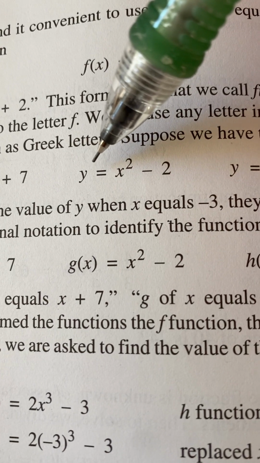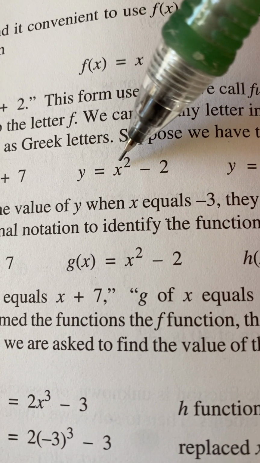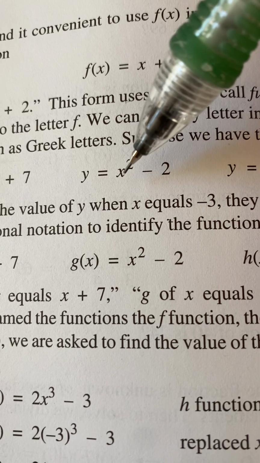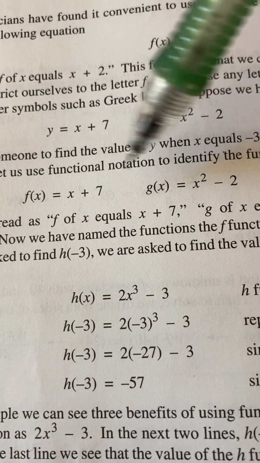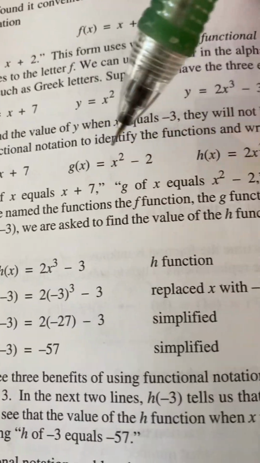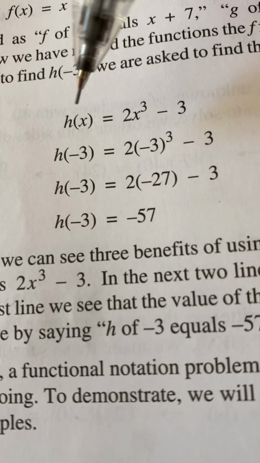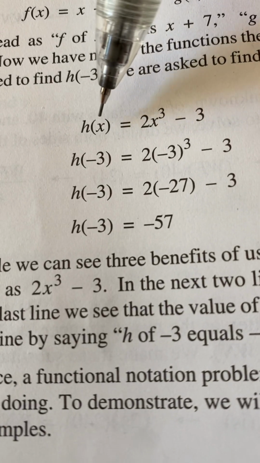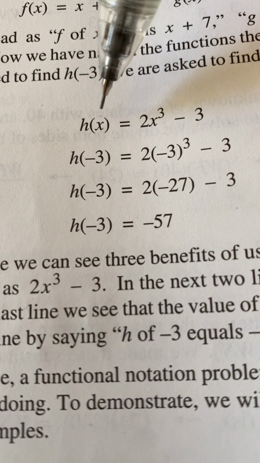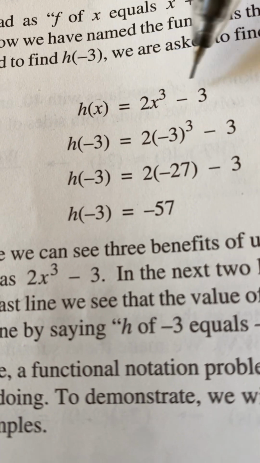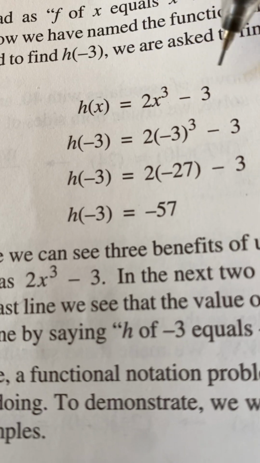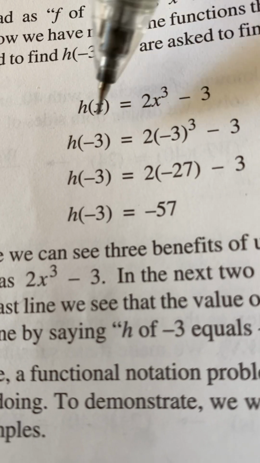Y is a function that takes an input, x, squares it, and then subtracts 2. We can have all different names of functions, f of x, g of x, h of x, whatever letter you like. And this helps us when we want to go ahead and evaluate a function at some value of x. So if h of x is defined to be this, this will be something that you are given. It will be in the book.